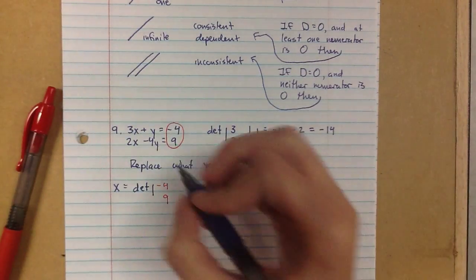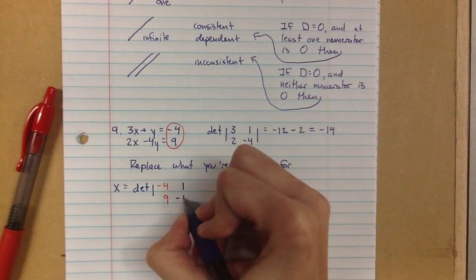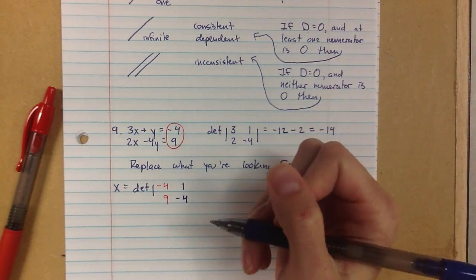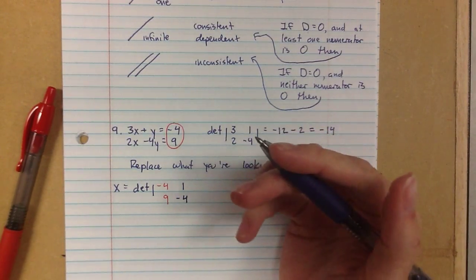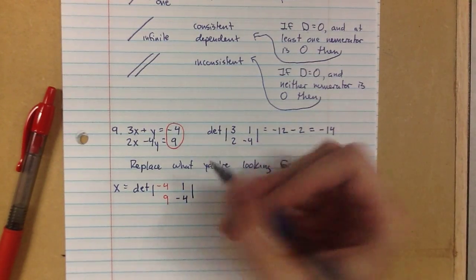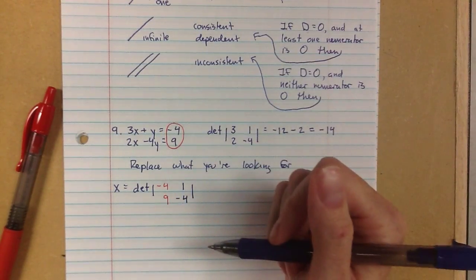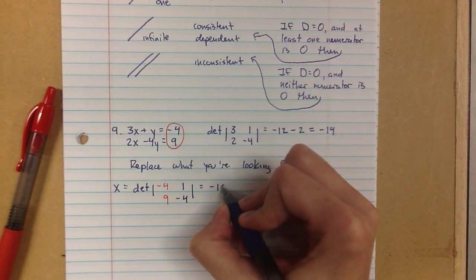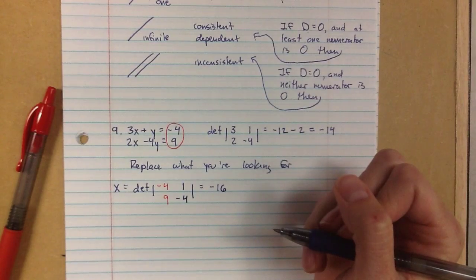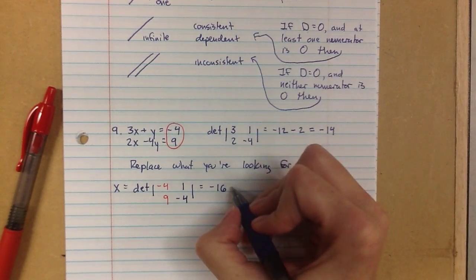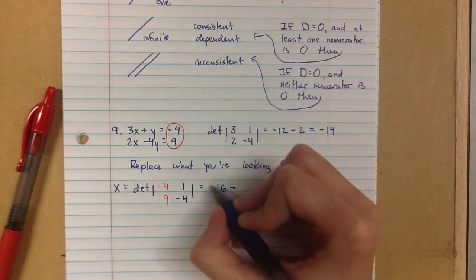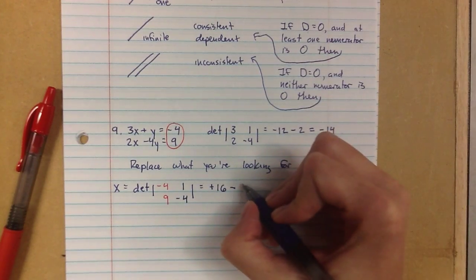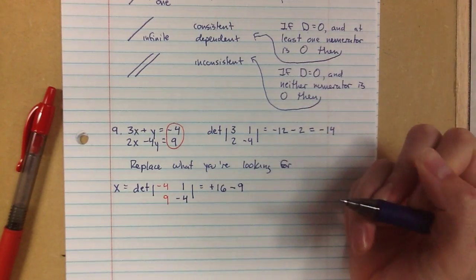That's where my x's were. And I have 1 and negative 4. Your y coefficient stayed the same. So we're going down then up. So I have negative 16, positive 16, minus 9.